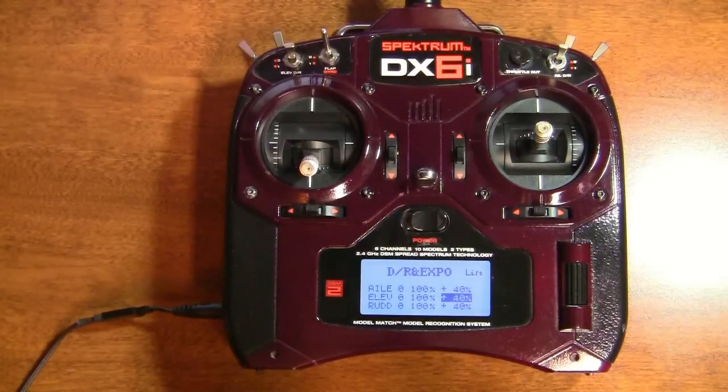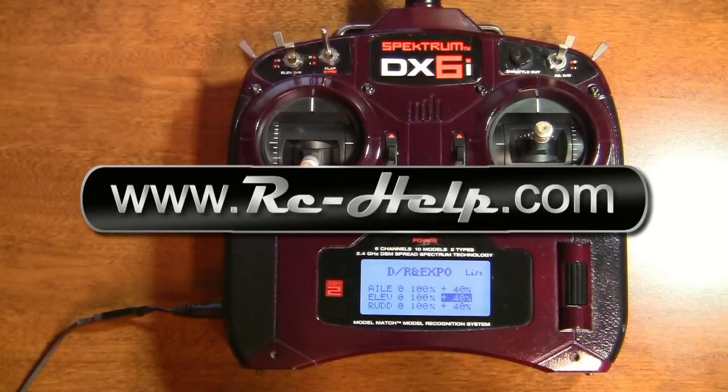But guys, I hope this helps you out a little bit on kind of understanding how the dual rate and Expo works in the radio. If it doesn't, let me know.